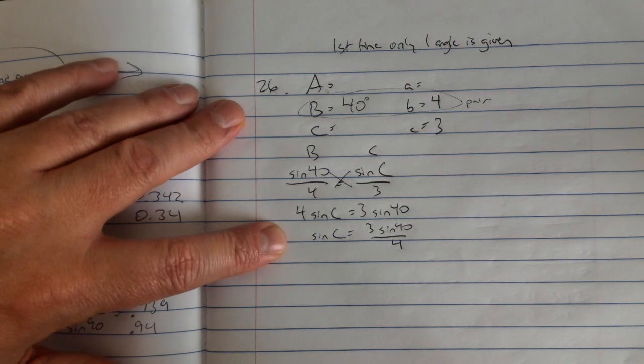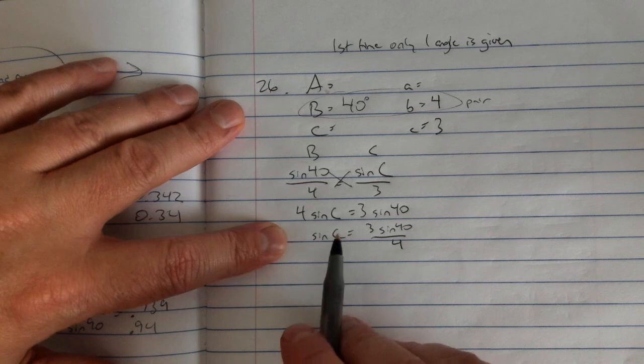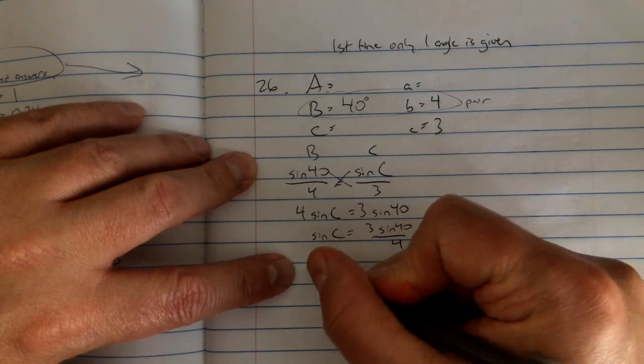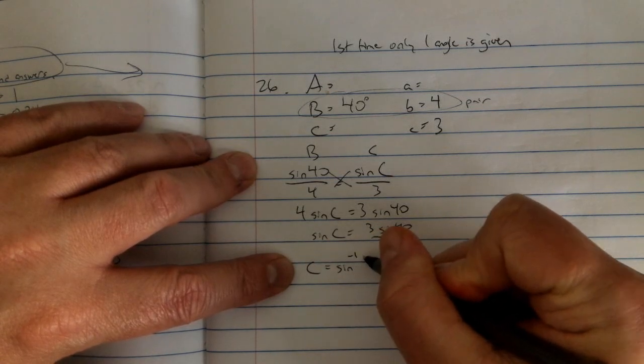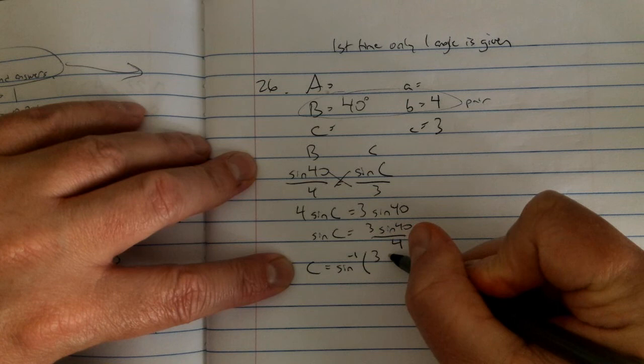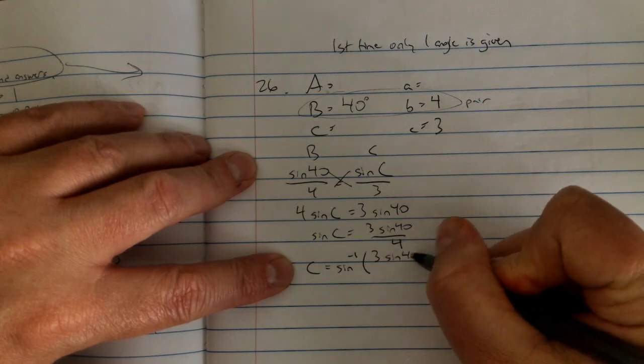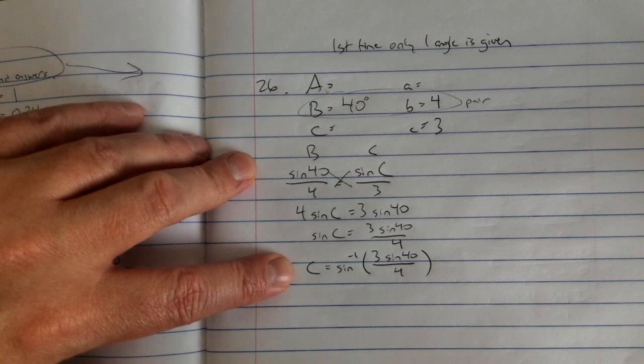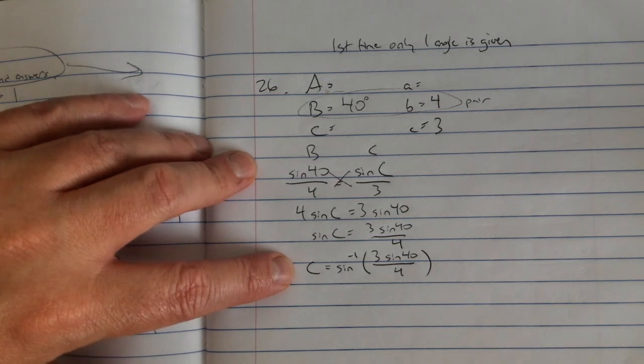Now this is solved like we did earlier in a different chapter and section. We basically need to do the inverse sine in order to get the angle. So 3 sine 40 over 4, you could say 3/4 sine 40.